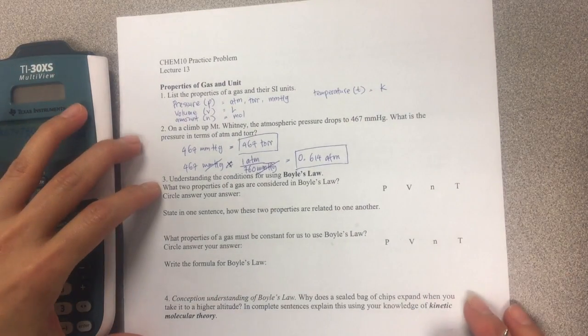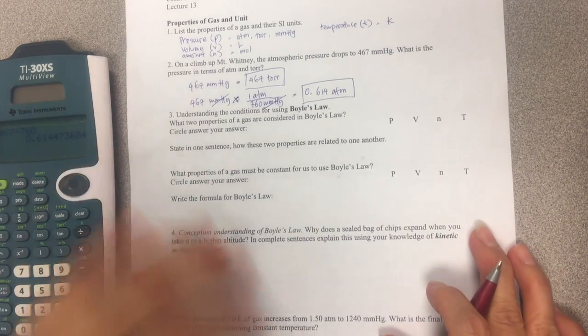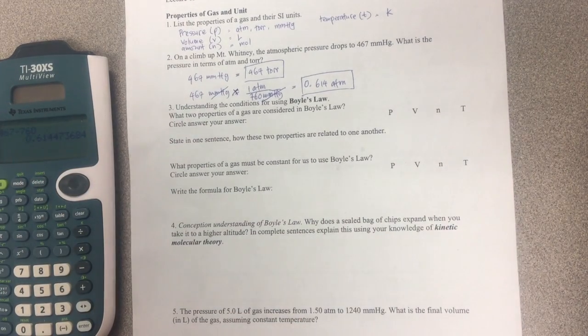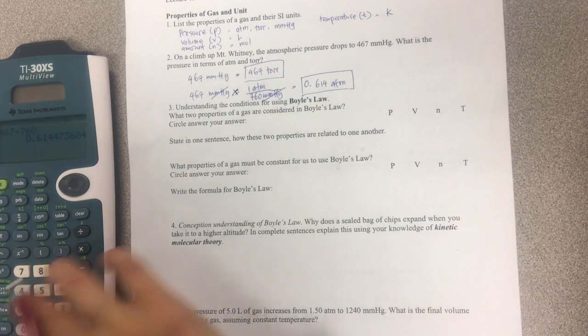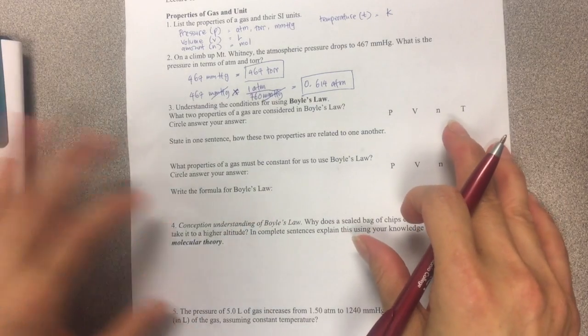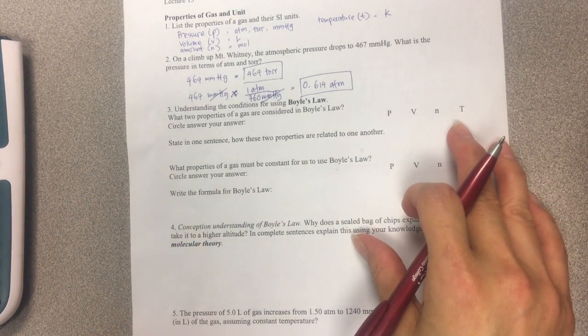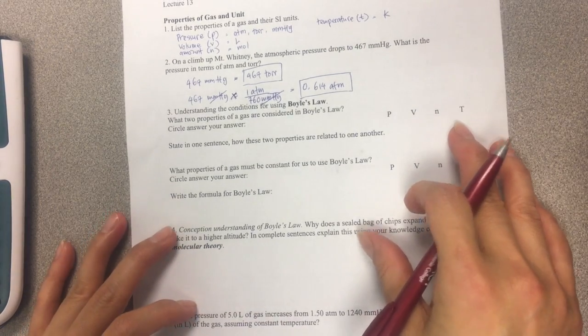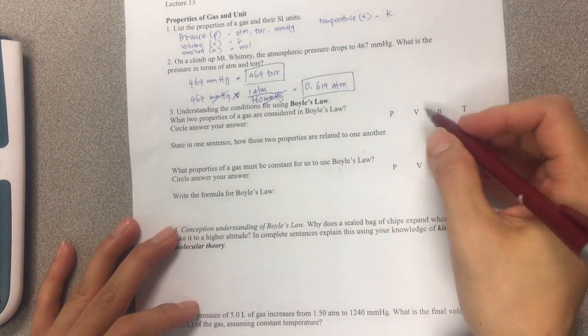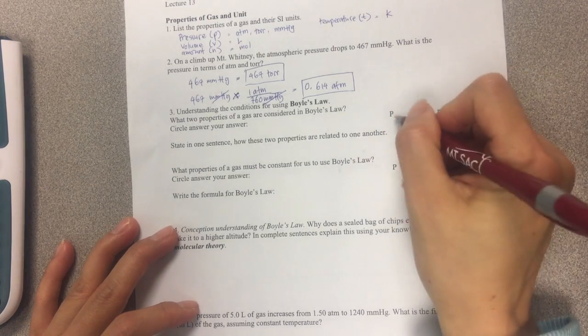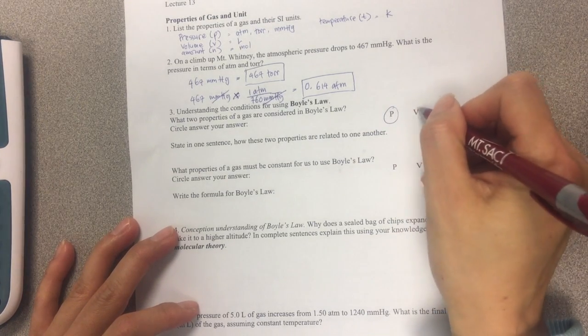Move on to number 3. Understanding the conditions for using Boyle's law. What two properties of a gas are considered in Boyle's law? So the two properties are P and V, which is pressure and volume.